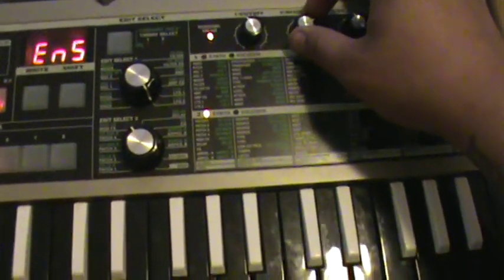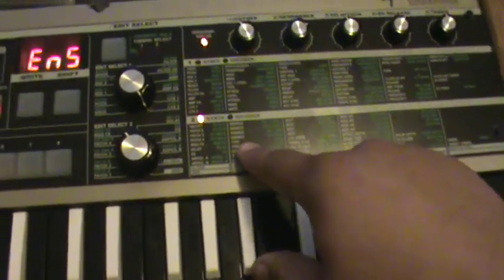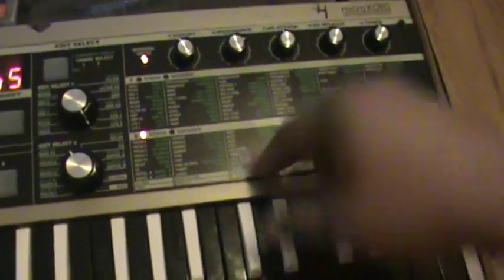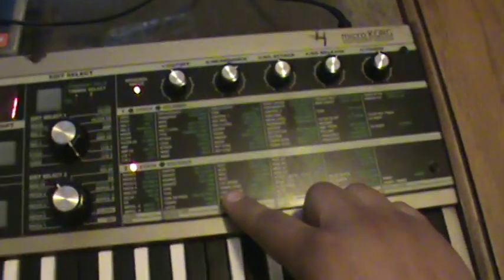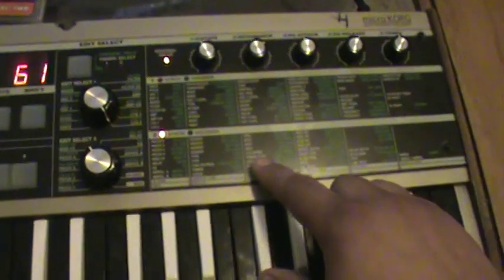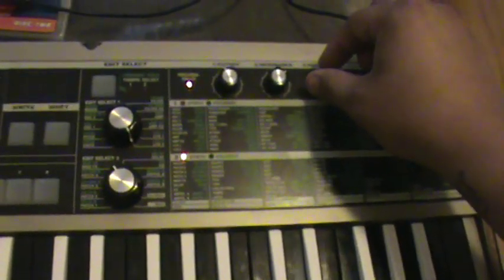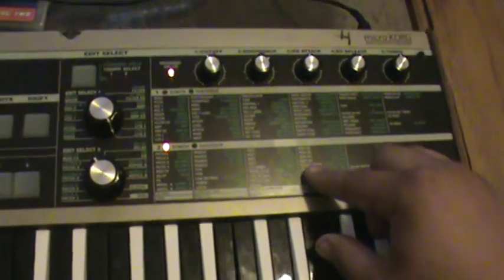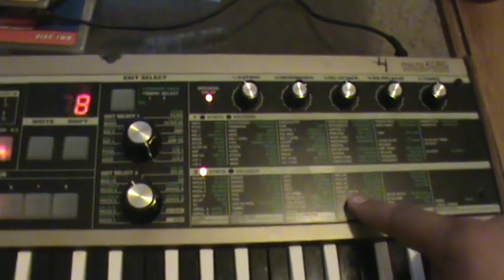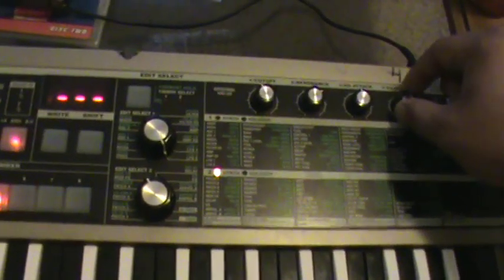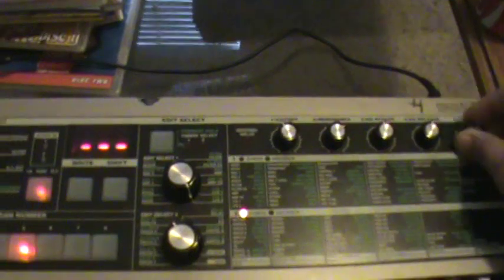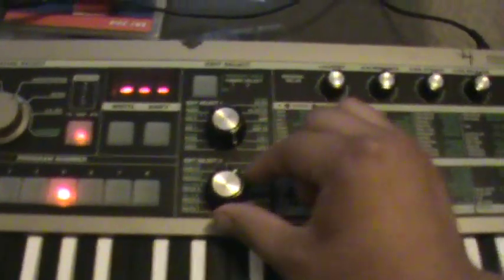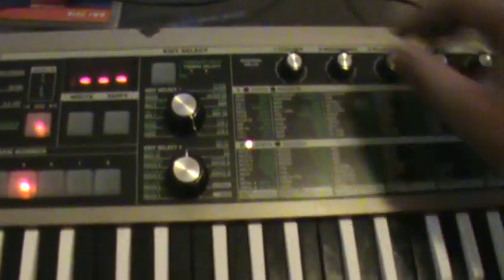Okay, alright. Mod effects type is going to be ENS. LFO speed is going to be at 61. Effect depth it's going to be at 78. That's on number 3, and I don't think there's anything on number 4, see? Or number 5. Alright, we're going to go to delay now.